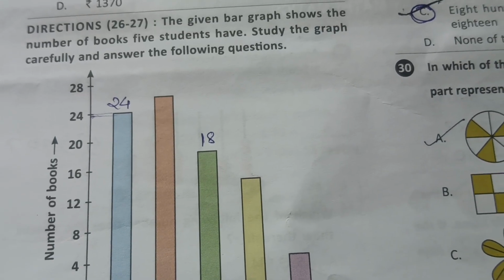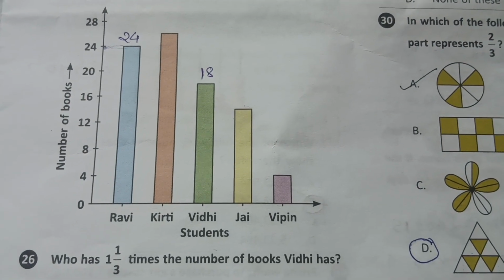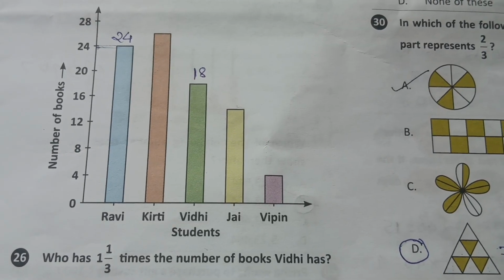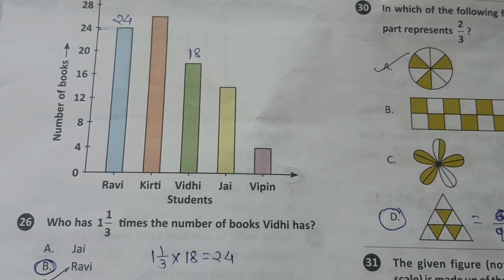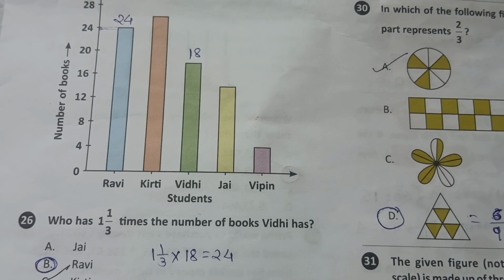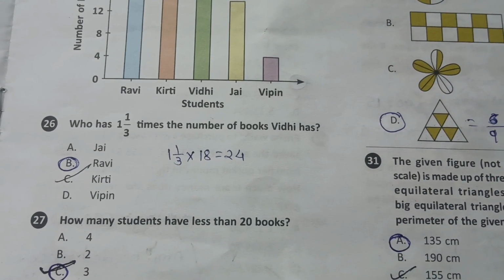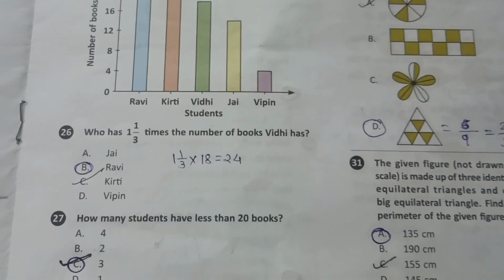Question number 26. Here the bar graph is given and some questions are asked. Who has 1 by 3 times the number of books Vidhi has? Vidhi has 18 books. So 1 by 3 of 18 is 24. So 24 books Ravi has. Option B. How many students have less than 20 books? There are 3 students, Vidhi, Jay and Vipin. So option C.